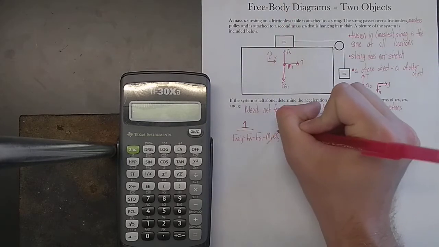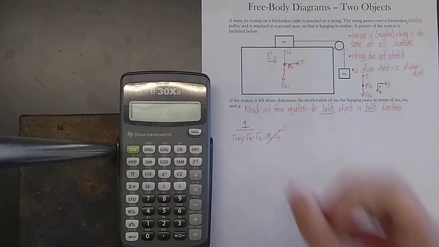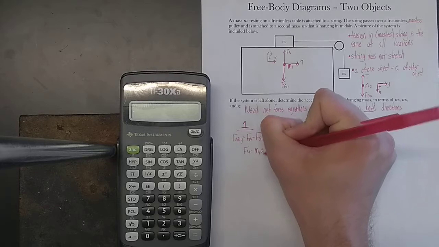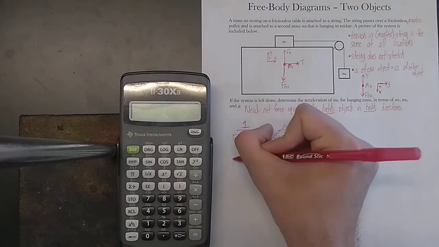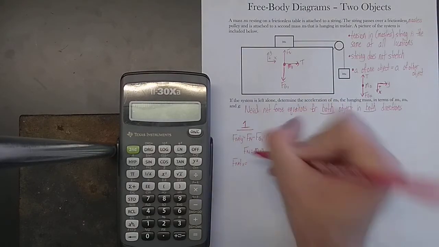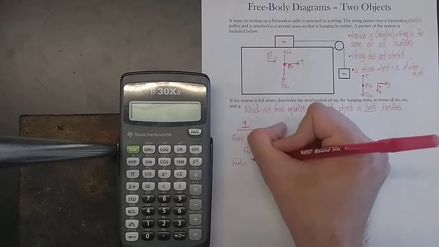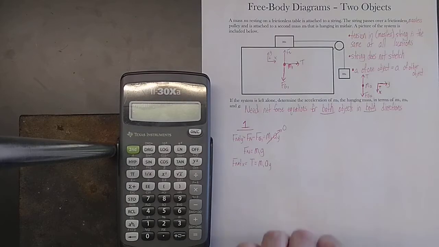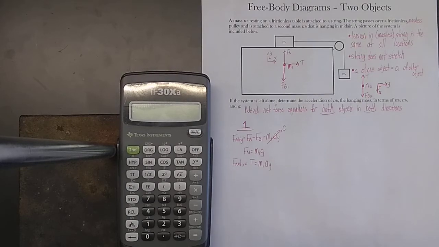I think that means that we can say safely that the acceleration is 0, and therefore the normal force is equal to M1 times g. In the x direction, the only force is tension, so that must be equal to M1 times ax. The net force in the x direction for object 1 is just the tension.